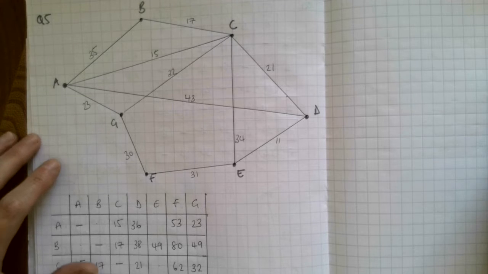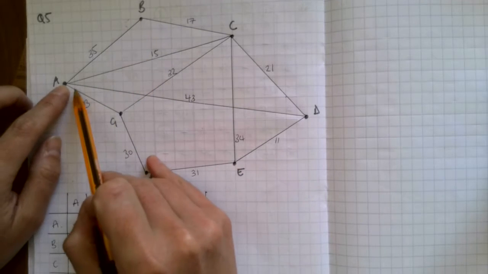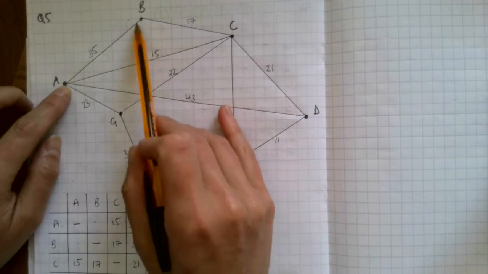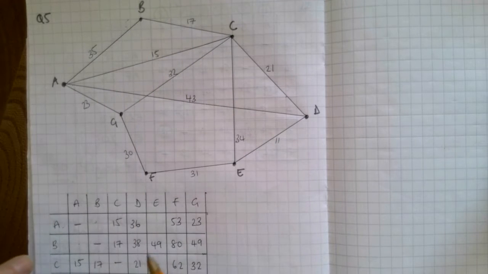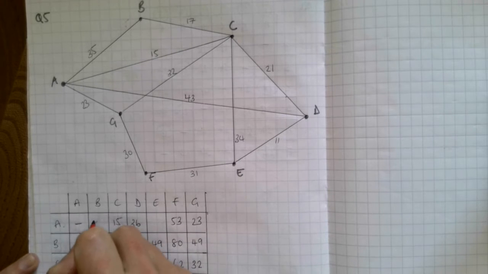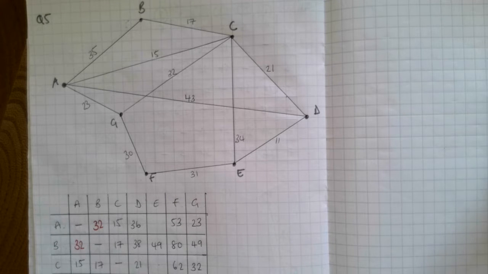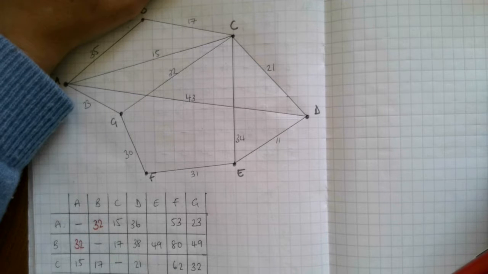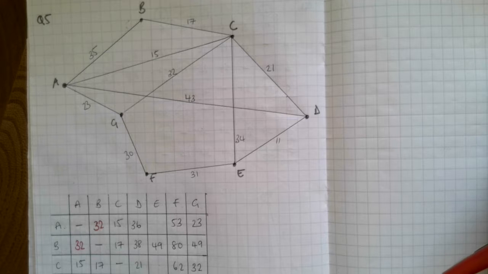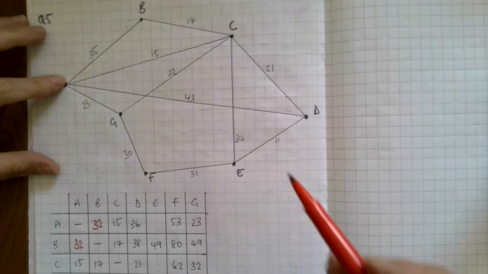So remember, it might not be the direct route between certain places. So for A to B, the direct is 35, but there's a slightly shorter way if you go ACB, so of 32. So I think that's the shortest one there. So pause the video if you haven't done it already and just have a quick go at filling in those. Okay, so the answers, AE is, what's the quickest way to get there?